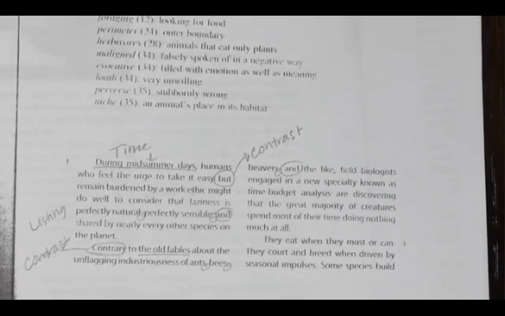When we look at ants, we think, oh my gosh, they're just working all the time. They're just always so busy when you observe them in nature. And same with beavers. They're always pulling down trees and stuff. So there are stories about how busy the bees are, how hard the ants work, and how busy the beavers are. And they're just stories.